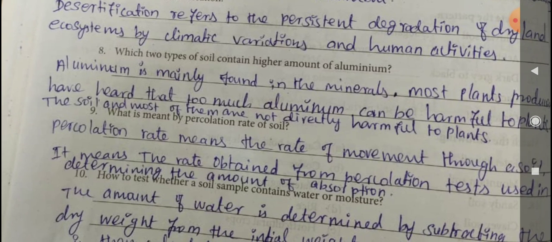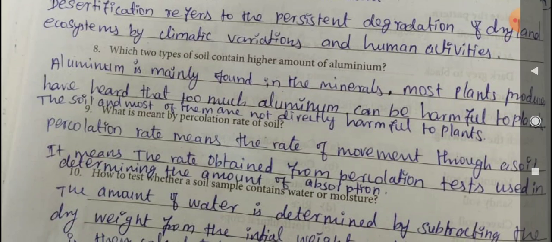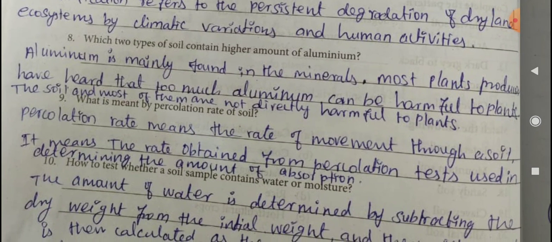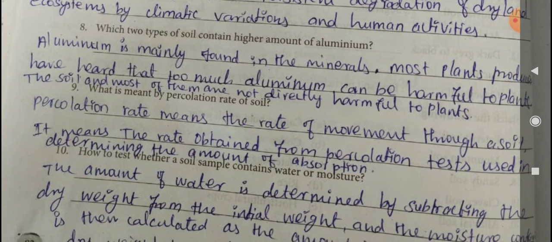Next, what is meant by percolation rate of soil? Percolation rate means the rate of water movement through a soil. It means the rate obtained from a percolation test, used in determining the amount of absorption.